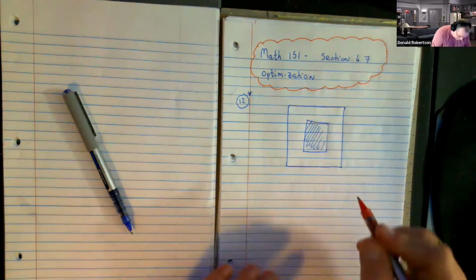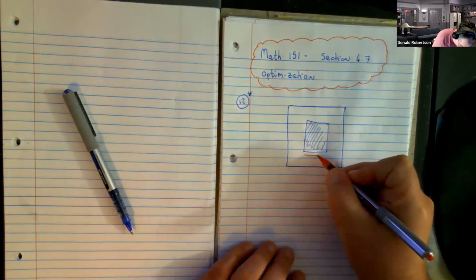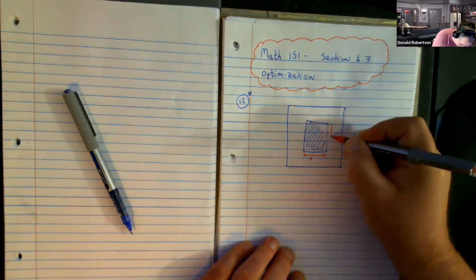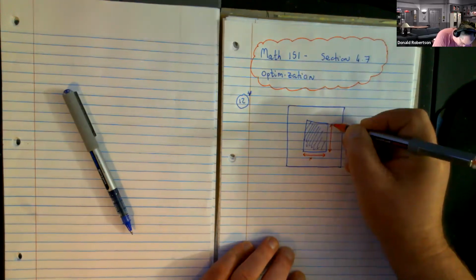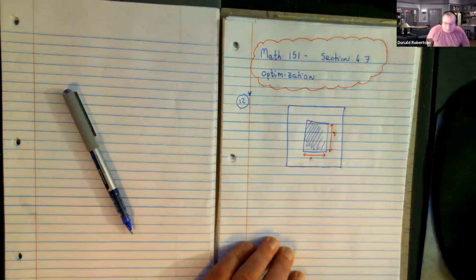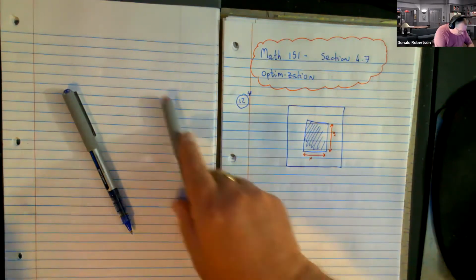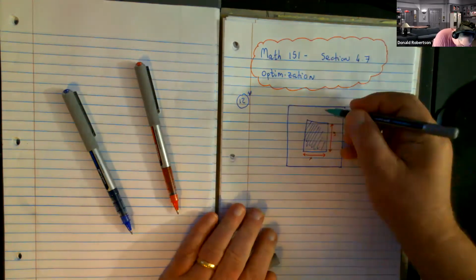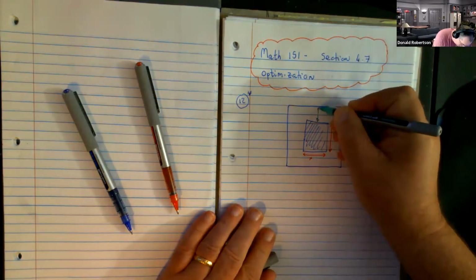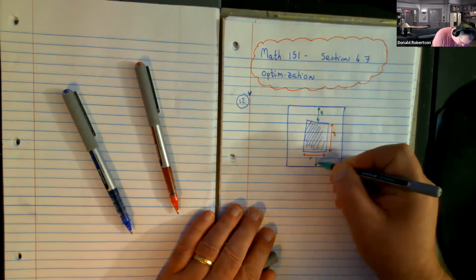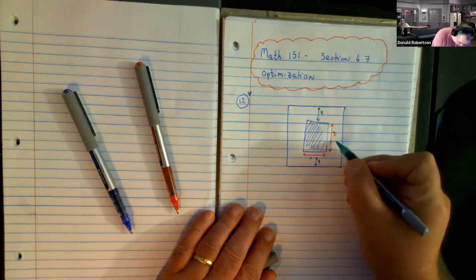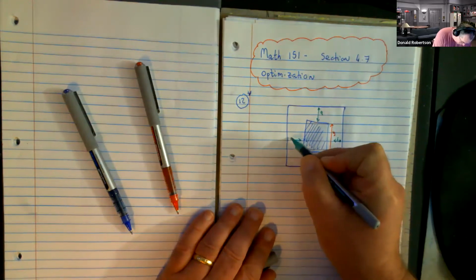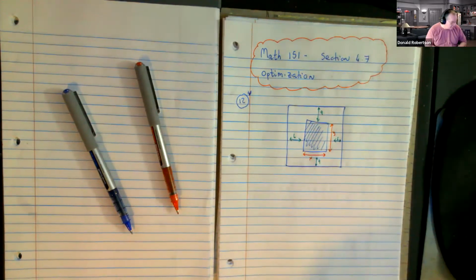And I am going to call this distance X, and I'm going to find this distance Y. Now, once I have figured out what numbers they are, then I'll be adding a 9 and another 9. So it's adding 18. And on this side, I'll add another 6. On this side, I'll add another 6.